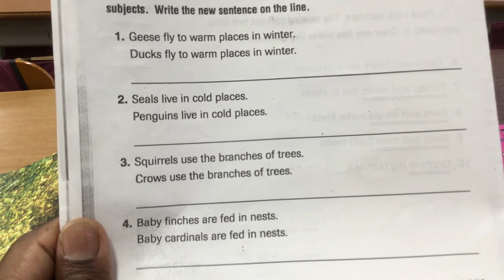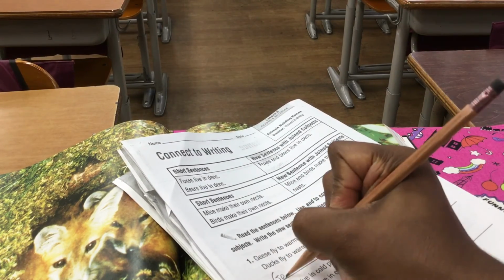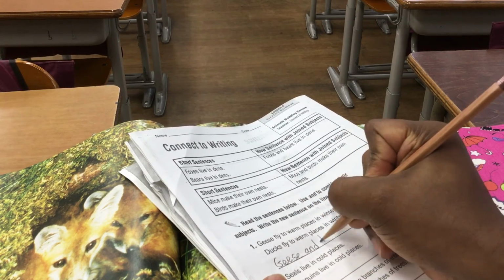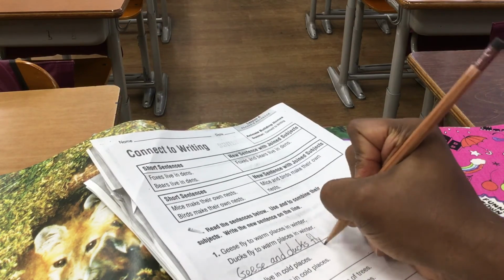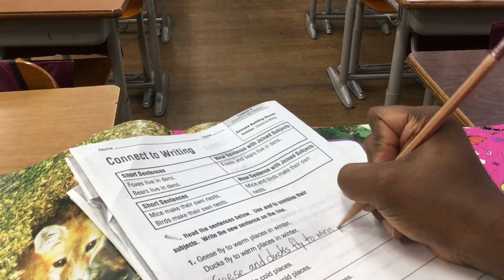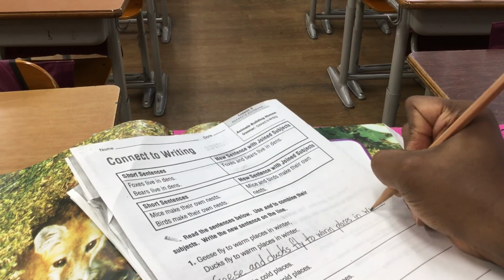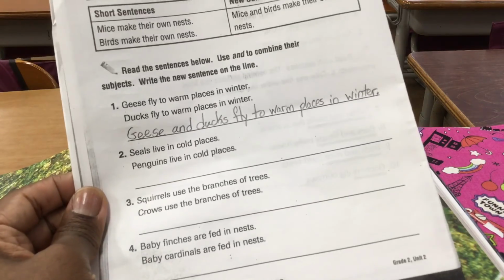Now let's do one together. 1. Geese and ducks fly to warm places in winter. And there you go. Please do numbers 2 through 4 on your own.